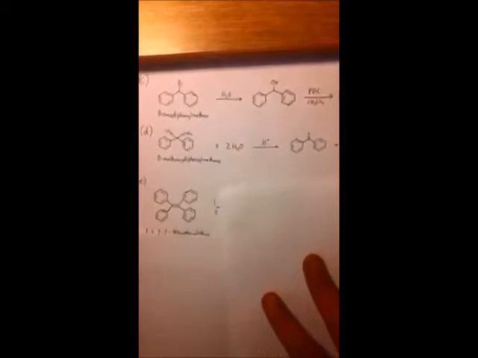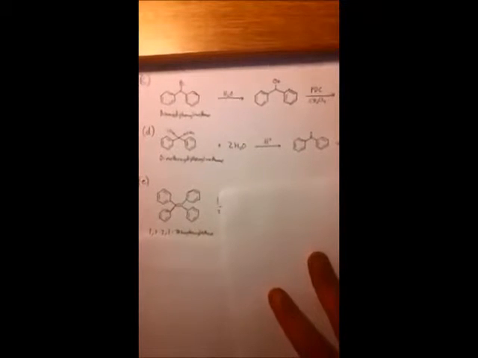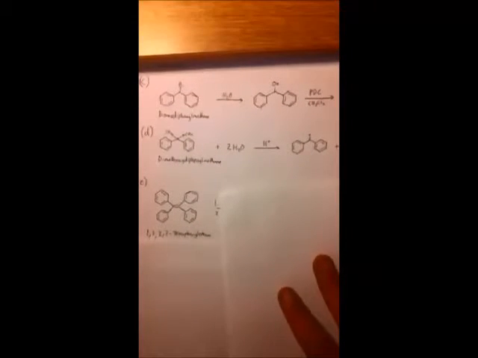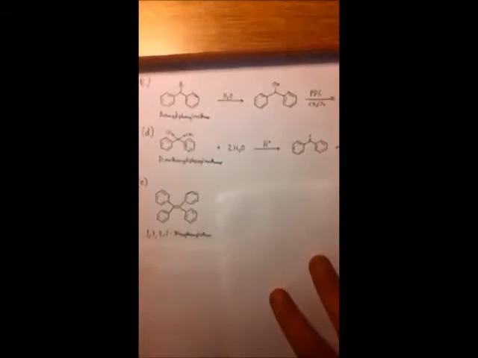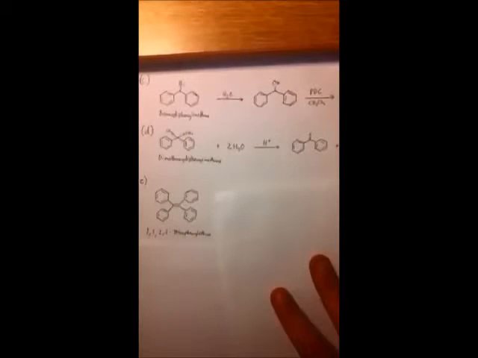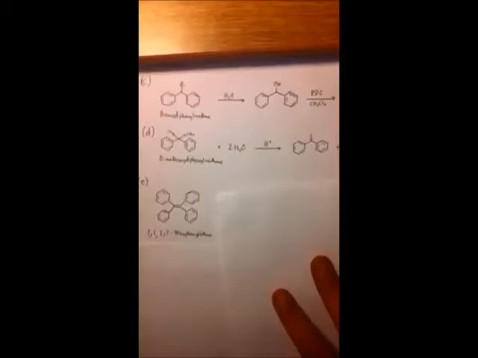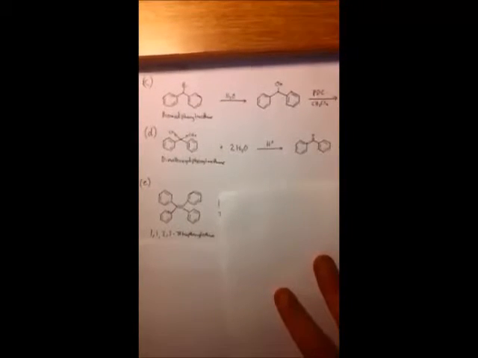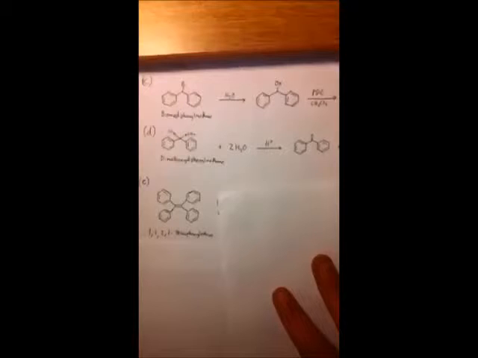Part E: you're going to have 1,1,2,2-tetraphenylethene, and the trick to the synthesis of benzophenone is cleaving that double bond on the ethene.